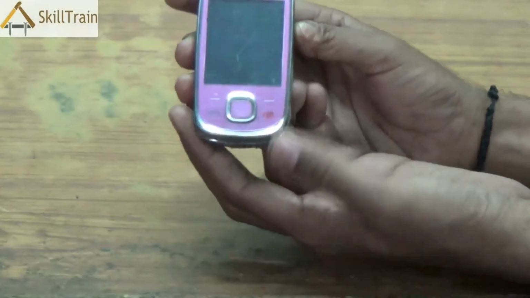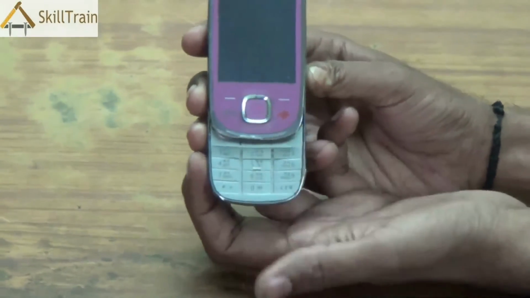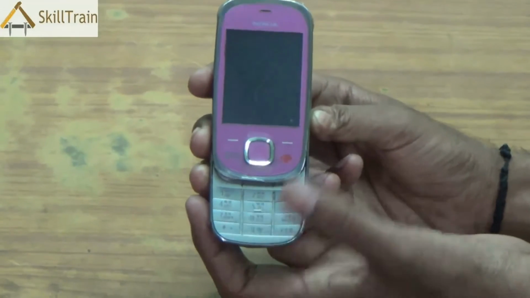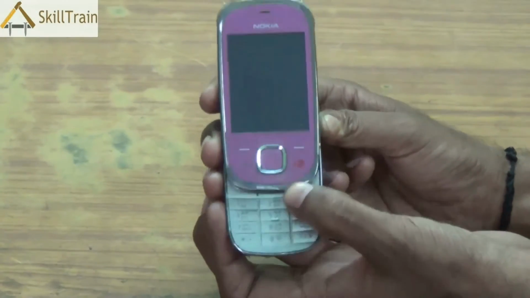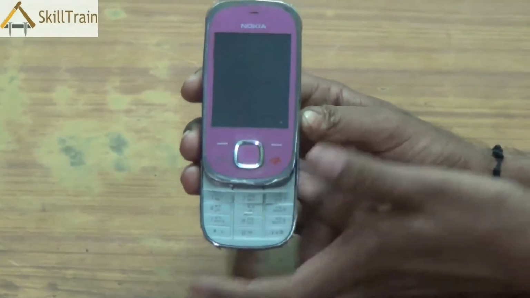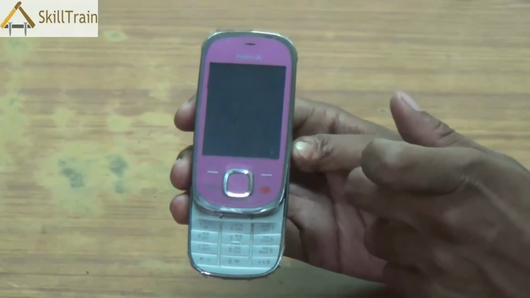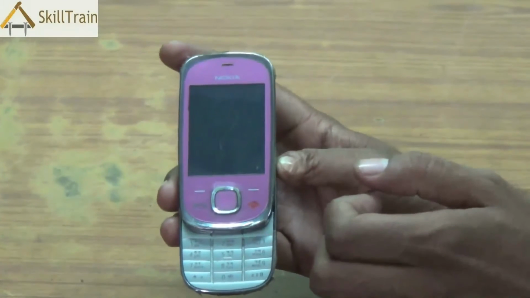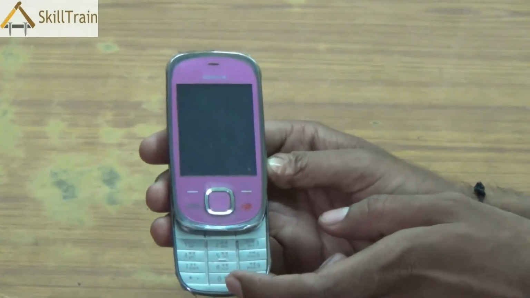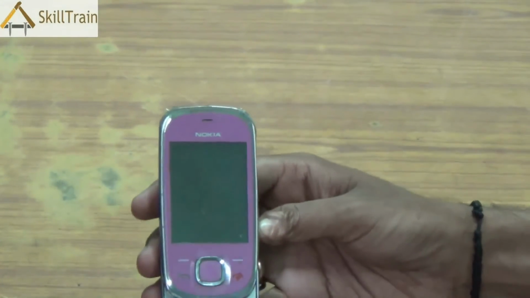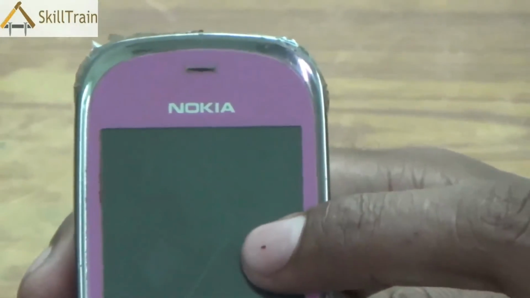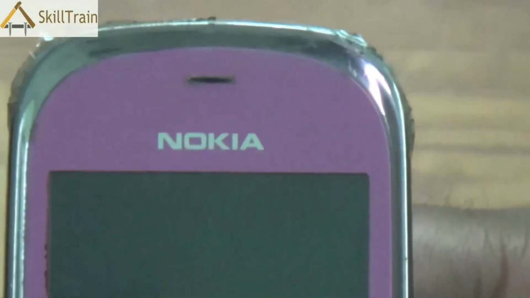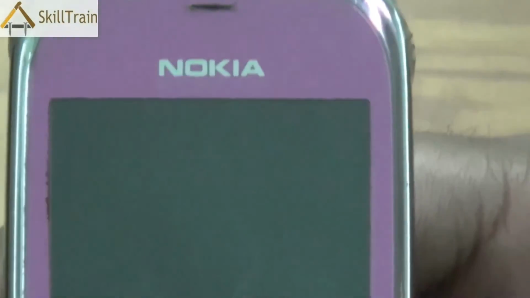So to place calls, you slide it open like this, and then you can press the keypad, type in numbers and call them. And when you don't need to use them, you can actually slide it down and close the mobile phone. While you're sliding this, be careful that you slide it gently and not push it too hard because it could damage the mobile phone. In this mobile as well, you will be able to see the earpiece or the speaker on top. This is how you hear other people's conversations.